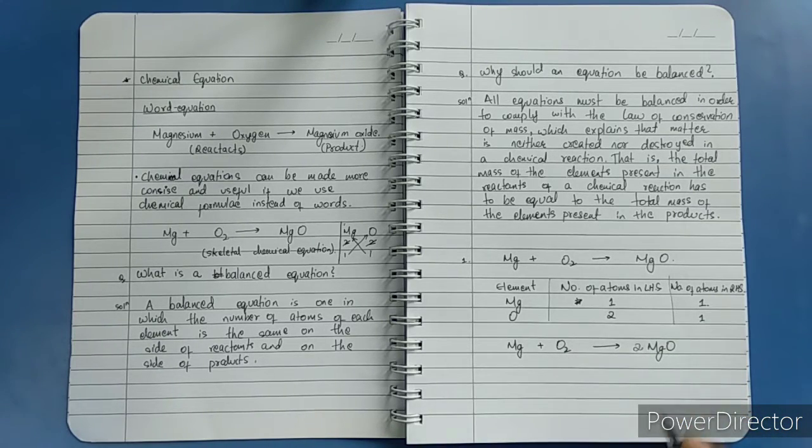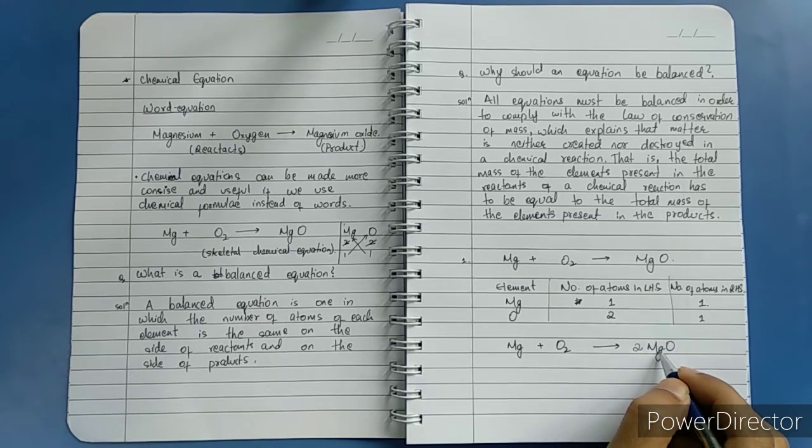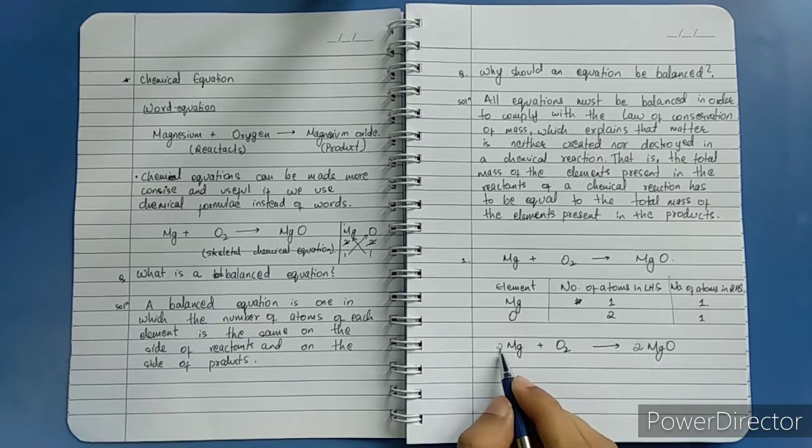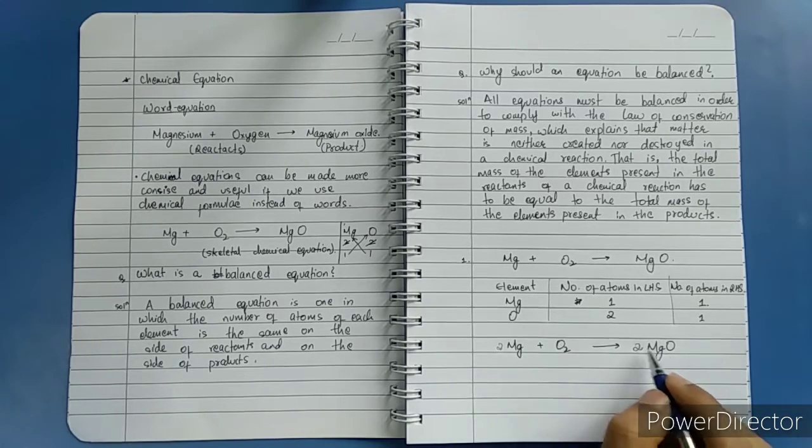So oxygen is balanced, but while we put 2 over here, magnesium became 2. So we need to balance magnesium as well now. Magnesium on the right hand side is 2, magnesium on the left hand side is 1. So we put a 2 over here. So we have 2 magnesium, 2 oxygen, 2 magnesium, 2 oxygen. So this is how we balance a reaction.